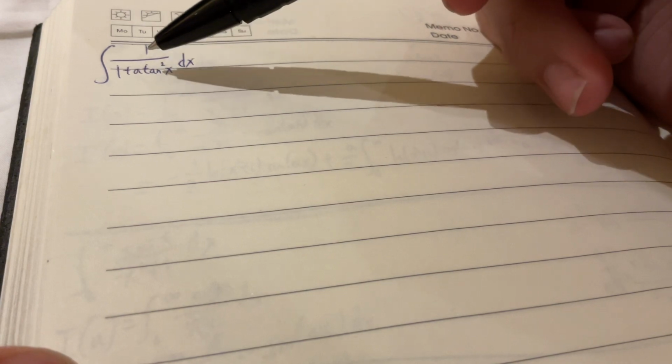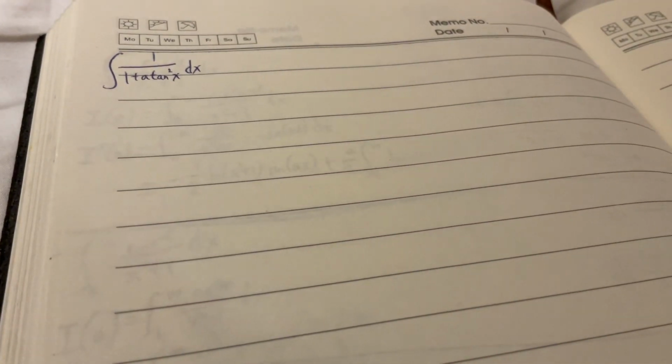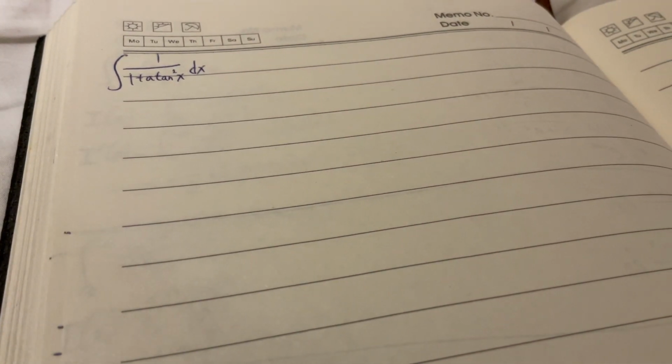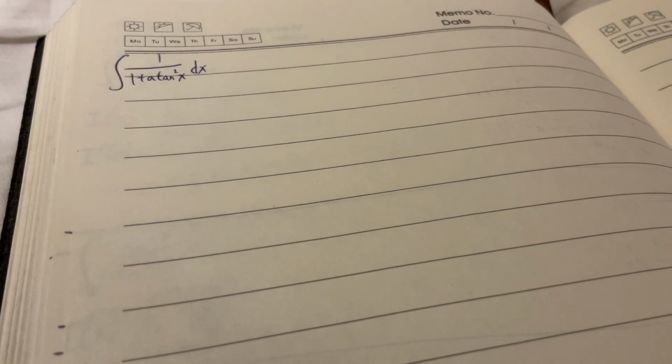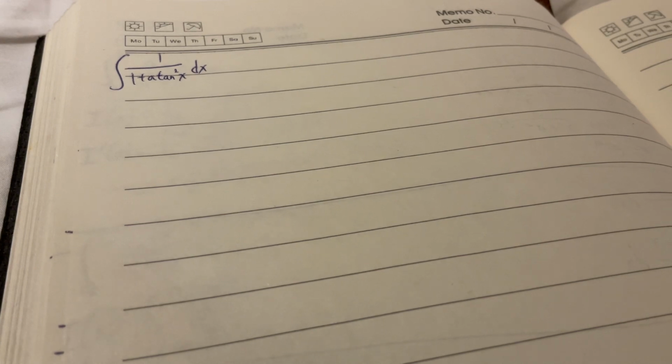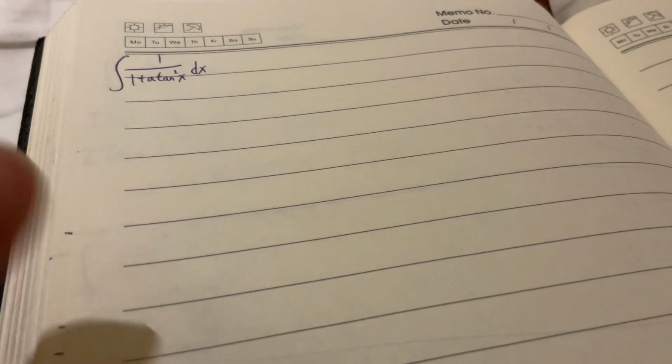If this a is equal to 1, it's just 1 plus tangent square x, and this is just equal to secant square x. And then 1 over secant square x is just cosine square x. You can do the integral of cosine square x by using the reduction formula. I think it's called reduction formula. Yes. Cosine square x is equal to 1/2 times 1 plus cosine 2x, right?